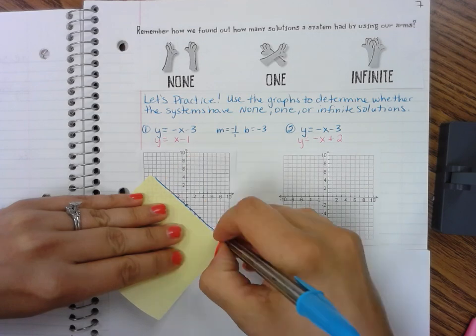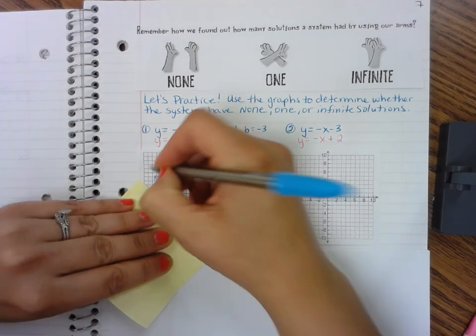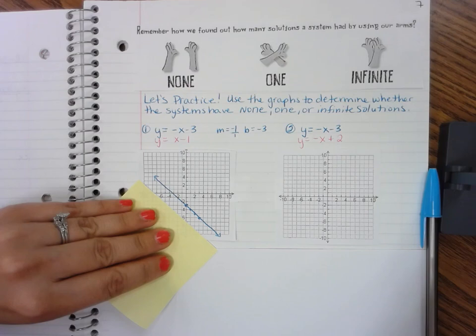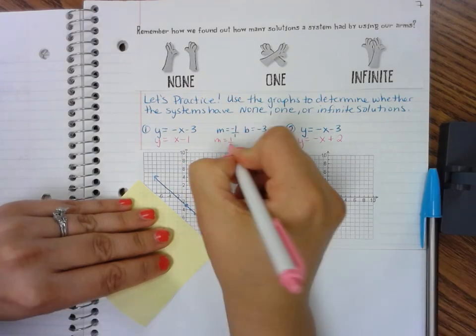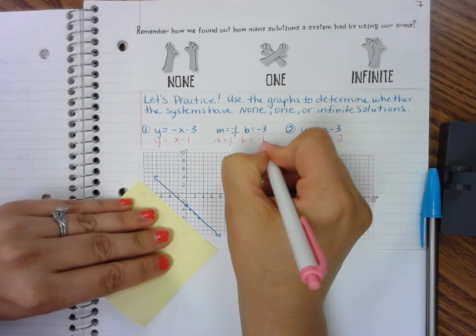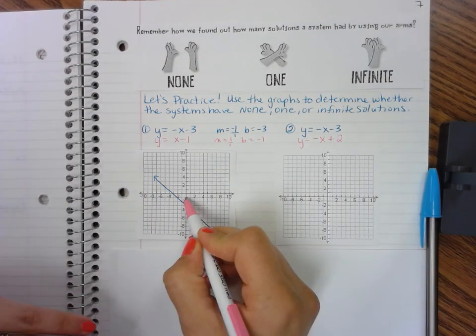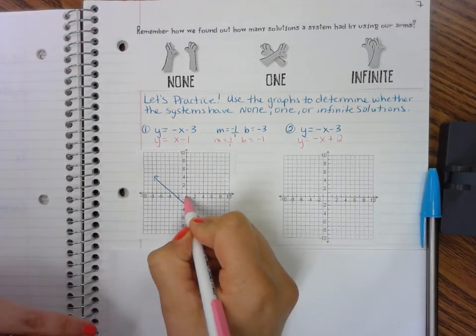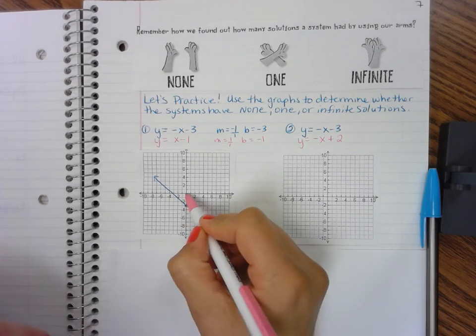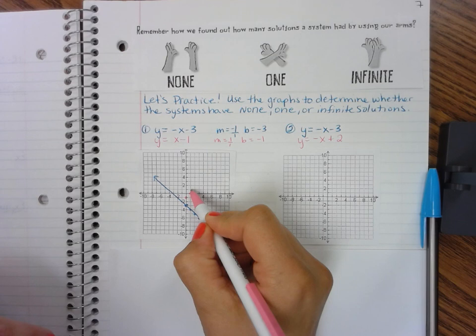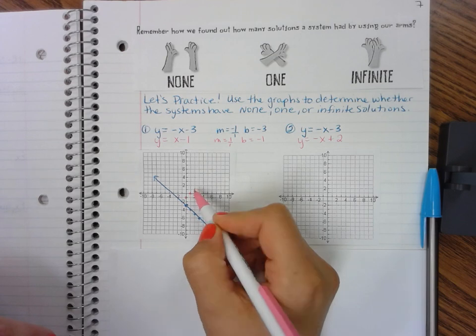I'm going to do the same thing with my pink. My m is 1 over 1 and my b is negative 1. So this time I'm going to come down to negative 1 on the y-axis. That's my y-intercept. This time I'm going to go up 1 over 1. Up 1 over 1. If I wanted to, I could also come down 1 and left 1.